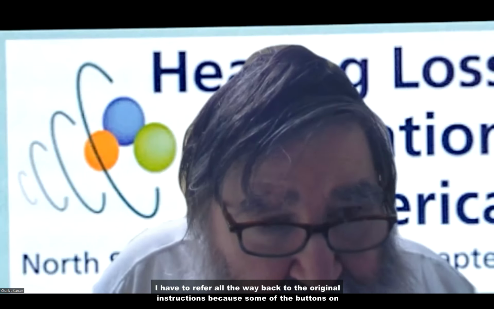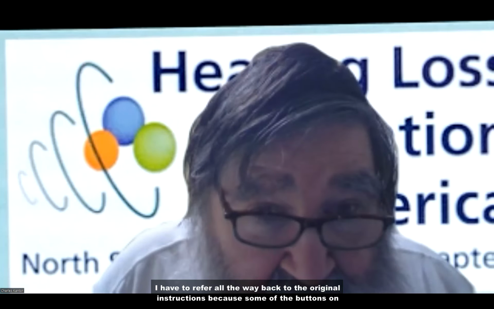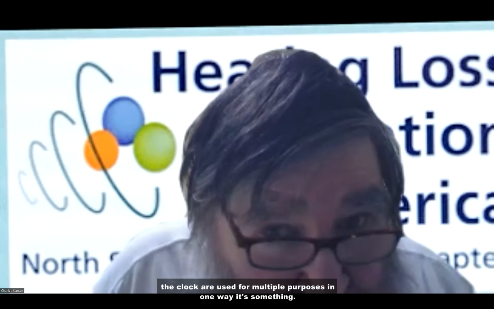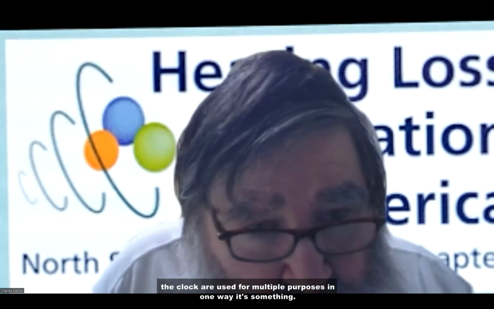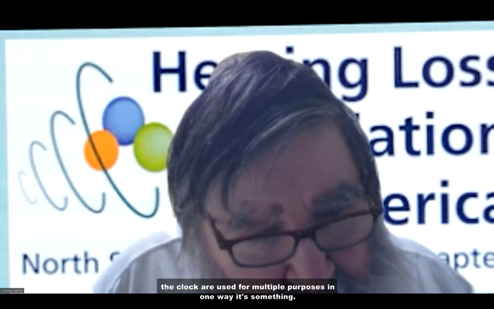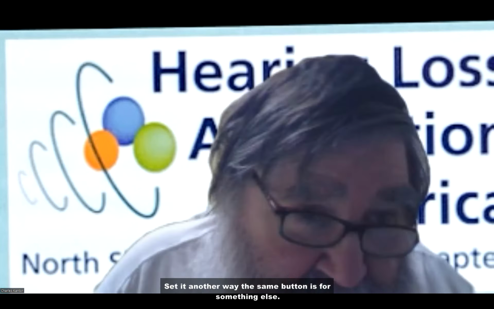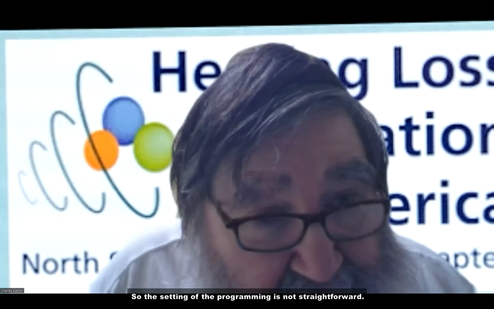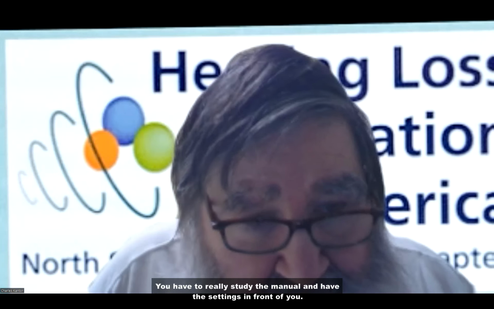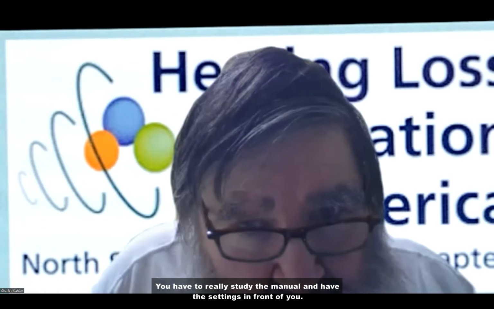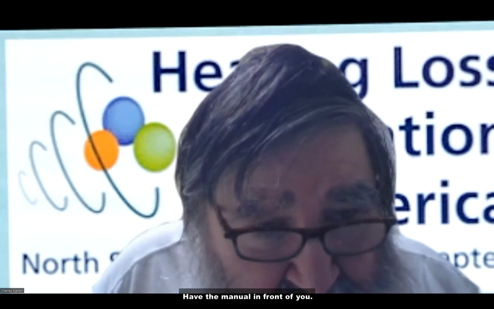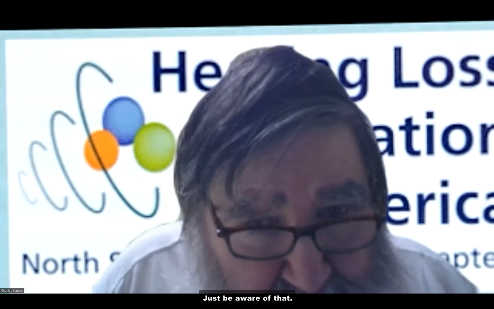I have to refer always back to the original instructions because some of the buttons on the clock are used for multiple purposes. In one way, it sets one thing, set another way, the same button sets something else. So the setting of the programming is not straightforward. You have to really study the manual and have the manual in front of you. So just be aware of that.